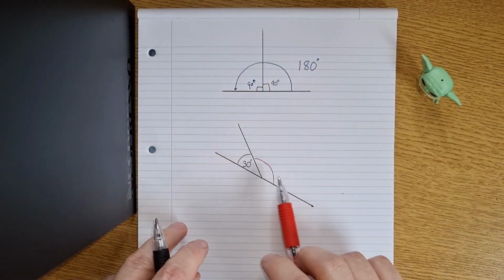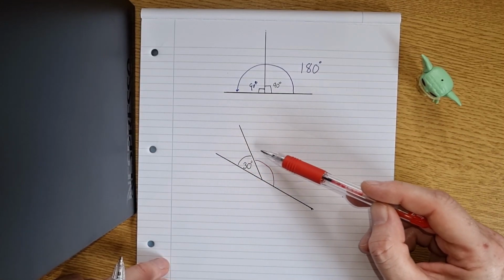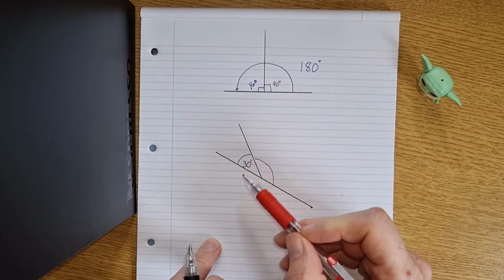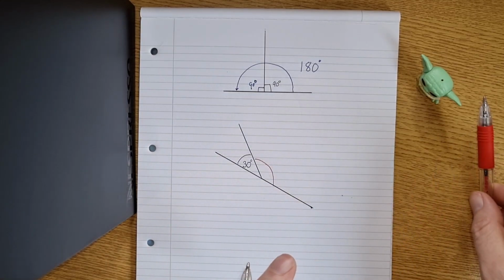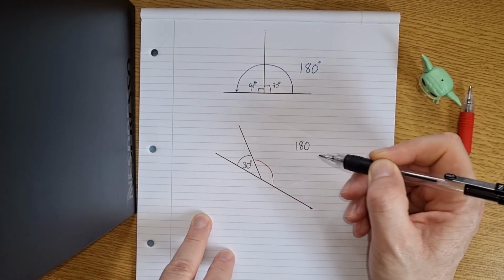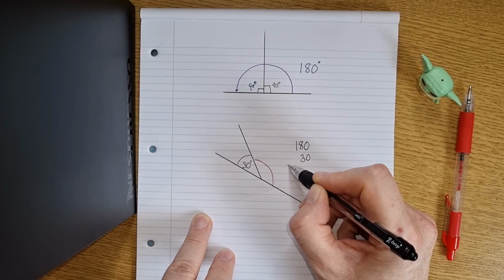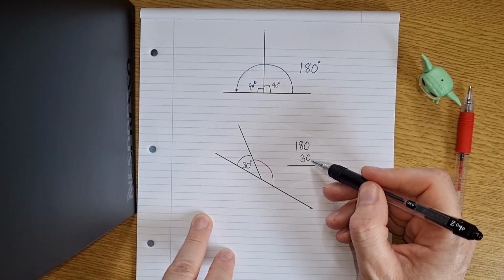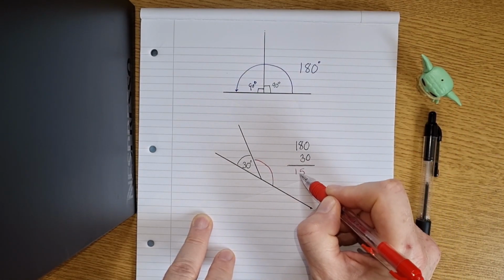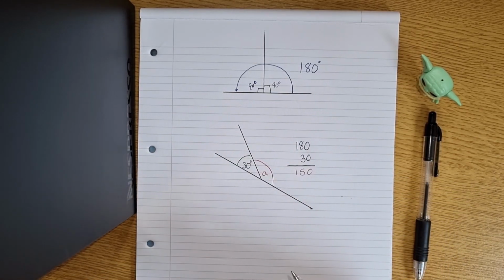So how could I work out what this angle is? Well, I know there are 180 degrees in a straight line, and I've already got 30, so how would I work out this bit here? All I'm going to do is say, I know the total straight line is 180 and I've already got 30, and I'm going to take that away. So I do 180 minus 30, and that would be 150 degrees. I'm going to call that missing angle A. So angle A is 150 degrees.